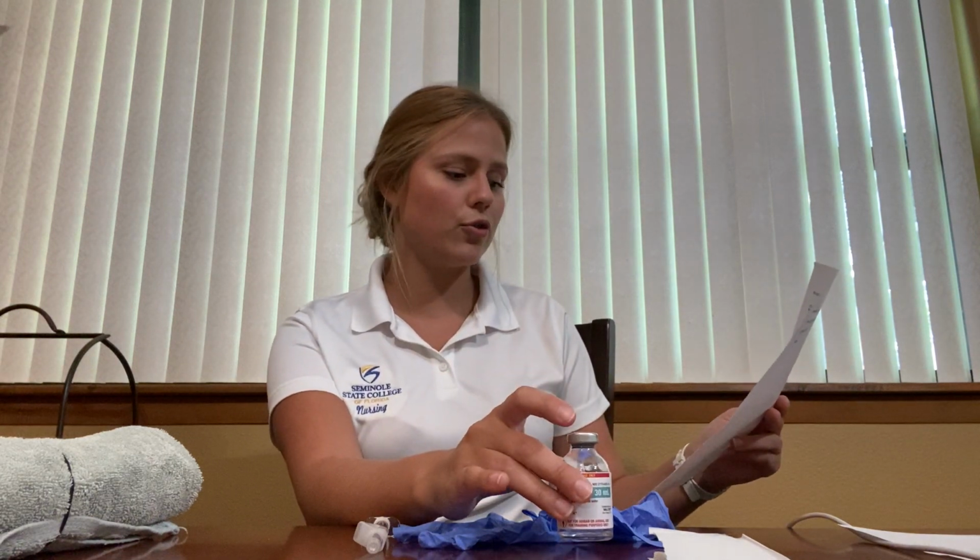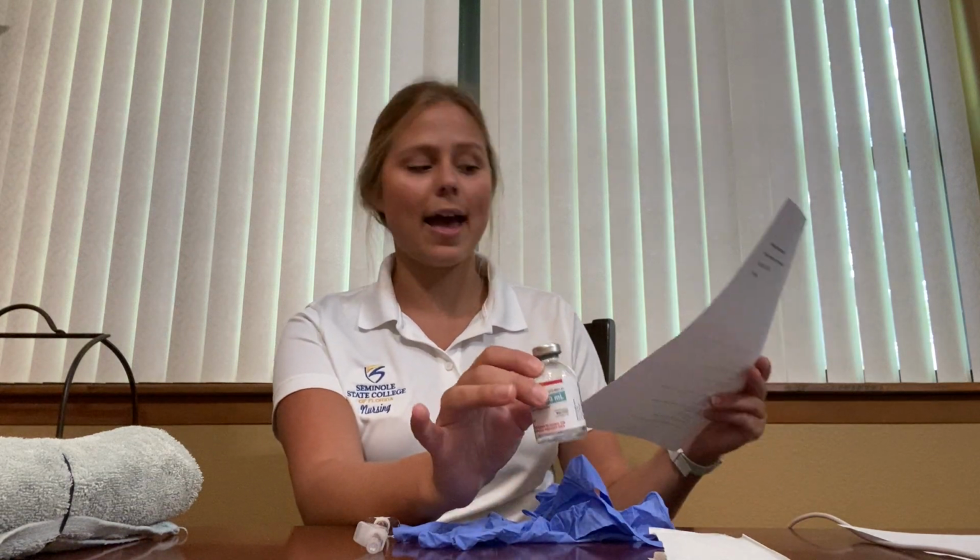And then this is where I'm going to be performing my second check. So again, locating the MAR, comparing to the drug. So we have Anna Pawlowski, right patient, right drug, B12, amount, 500 micrograms, 0.5 mLs, subcutaneously at 1500. Okay, and then I will get my vial.